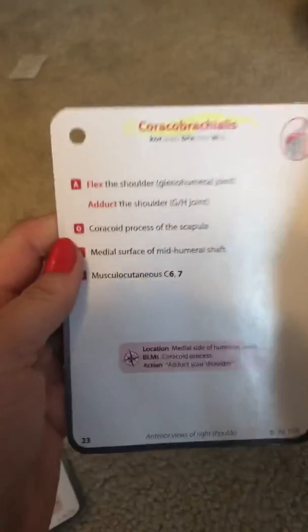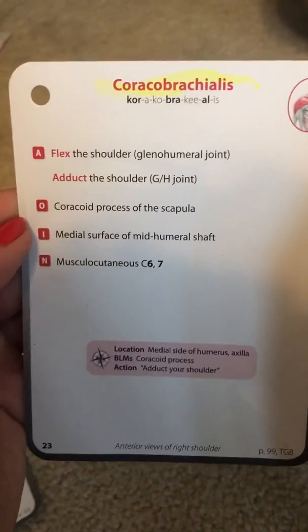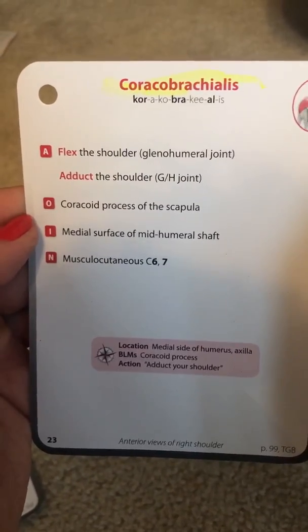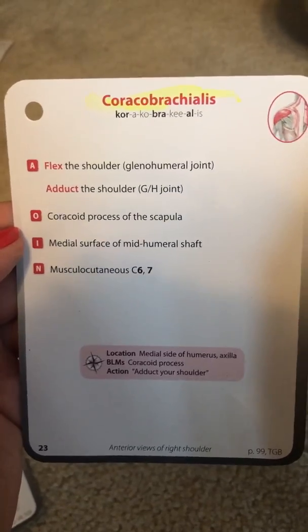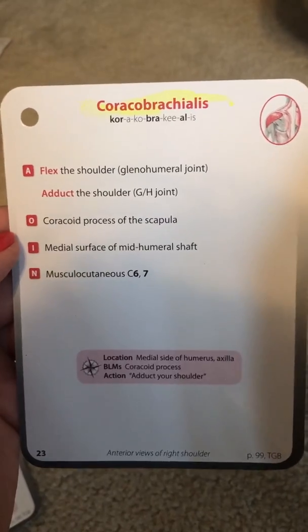Coracobrachialis, flex shoulder, adduct shoulder. Origin, coracoid process of scapula. Insertion, medial surface of midhumeral shaft. Nerve supply, musculocutaneous.